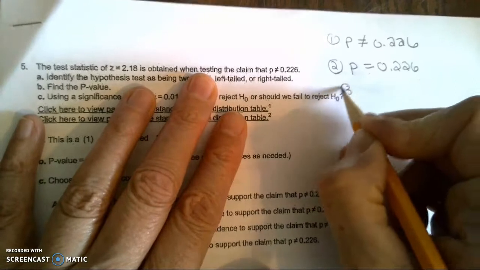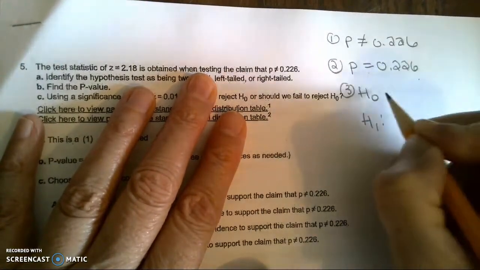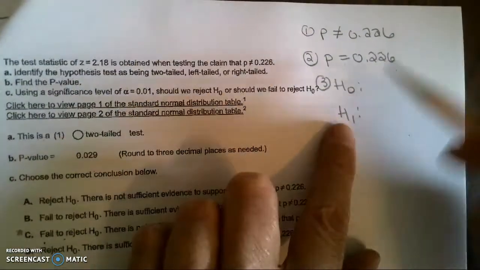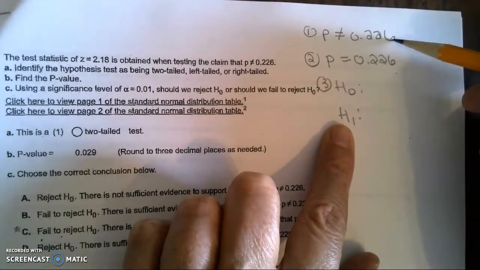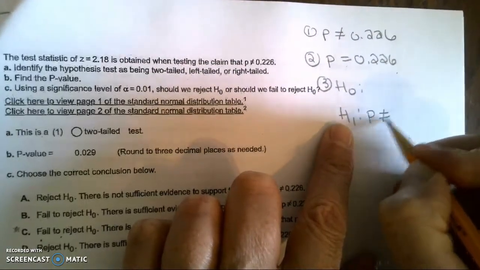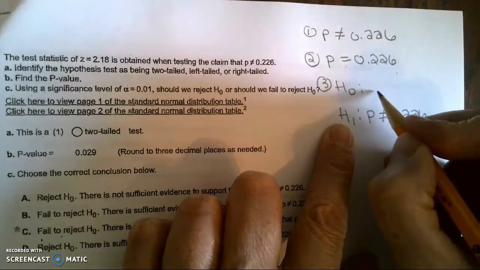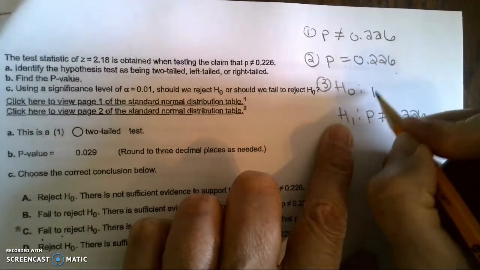And then step 3, you find the null and the alternative. The alternative is whichever one of these does not have the equal sign, so that'd be this one. And the null is always equal to.